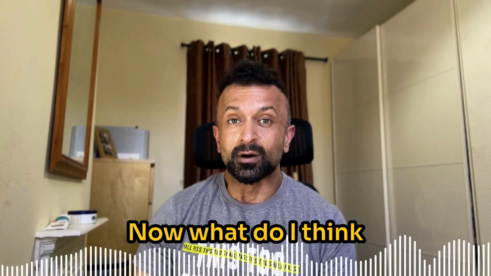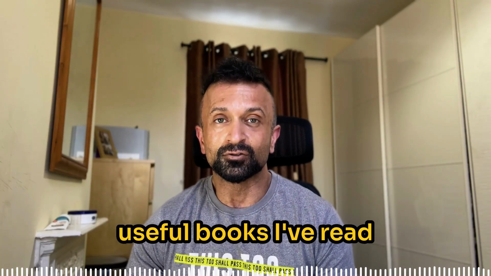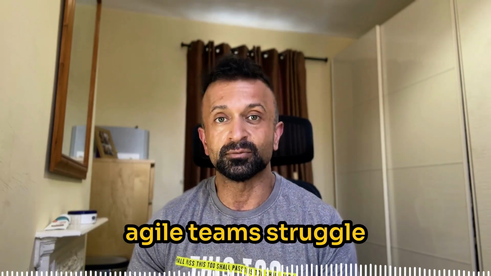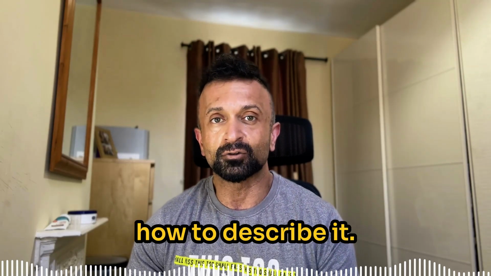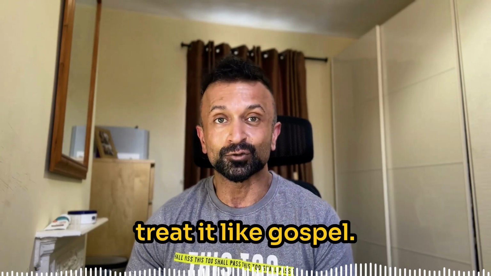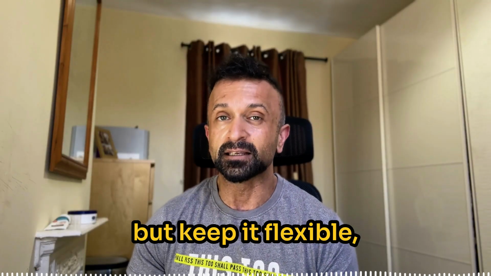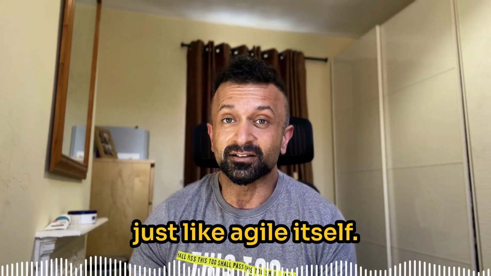Now, what do I think? Team Topologies is one of the most useful books I've read in the last 5 years. It gives language to problems most agile teams struggle with but didn't know how to describe. The key is don't treat it like gospel. Use it to reduce friction, simplify ownership, and improve flow, but keep it flexible, just like agile itself.